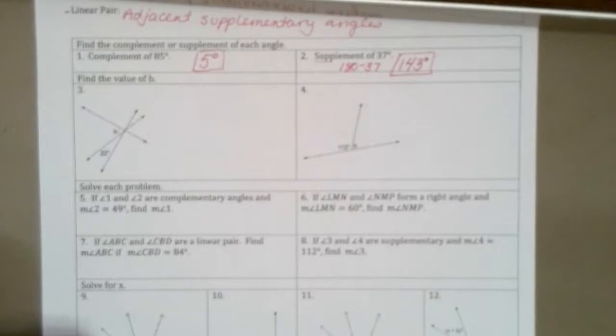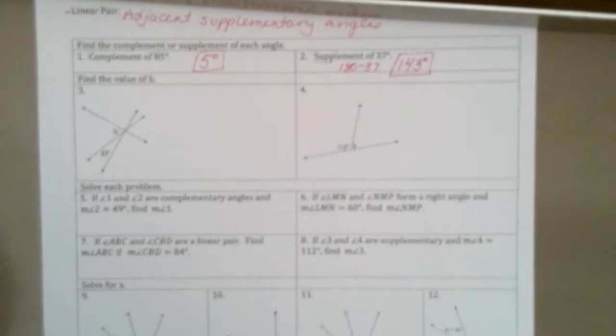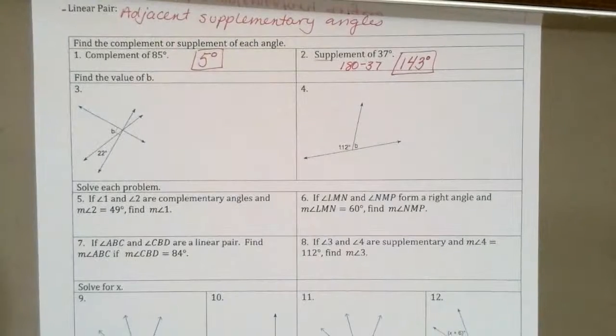Okay. All right, number 3. I was having a little trouble focusing here. Let's see if we can get that to stabilize.